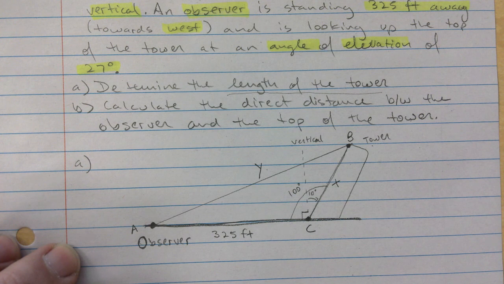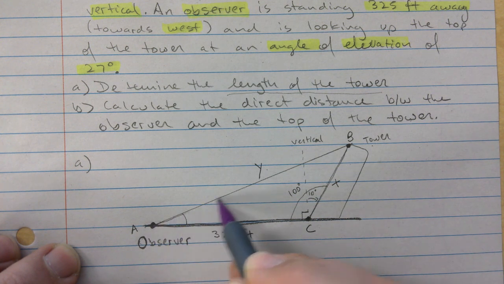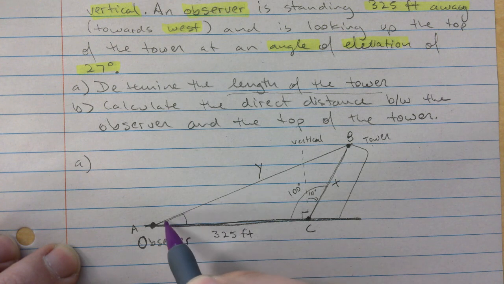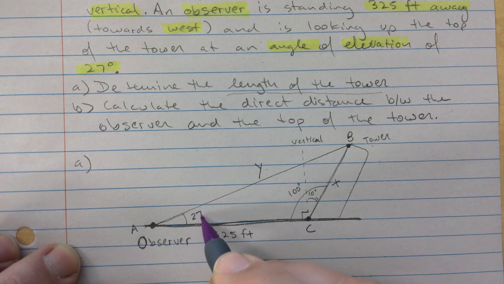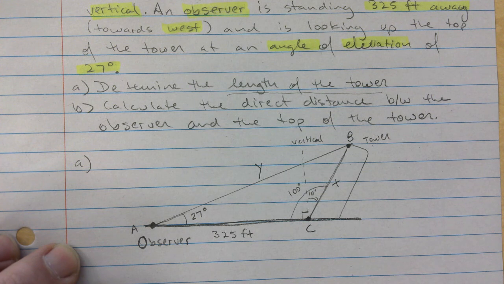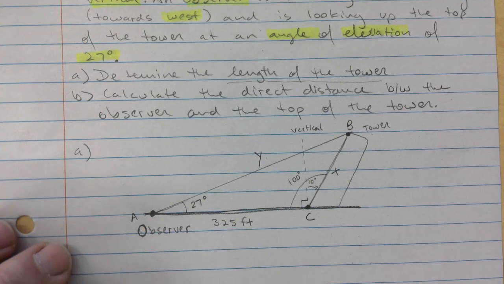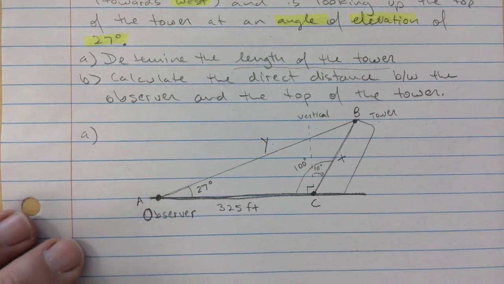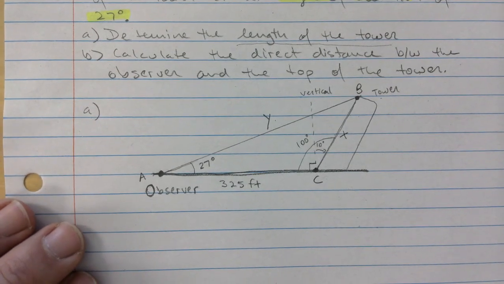And then one last little bit of information is that the angle of elevation, between the horizontal and the line of sight looking up, is 27 degrees. So there you have it. I'll add a C later. For A, the length of the tower, let's focus on that.